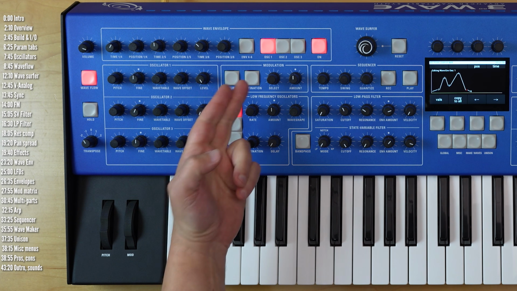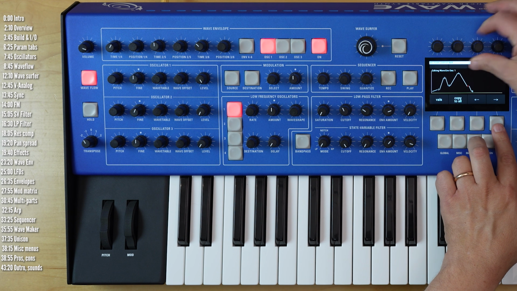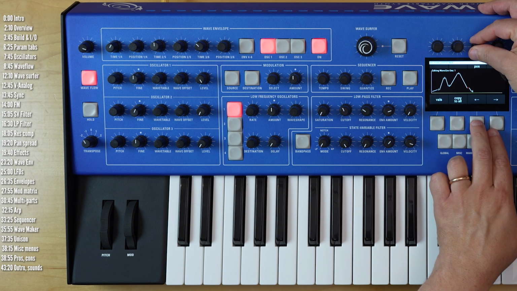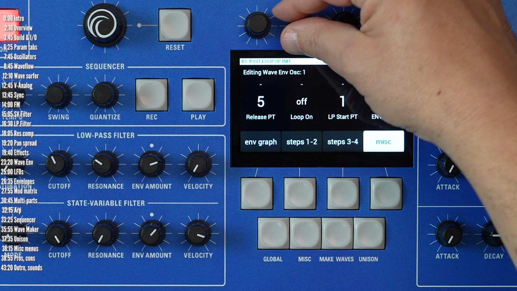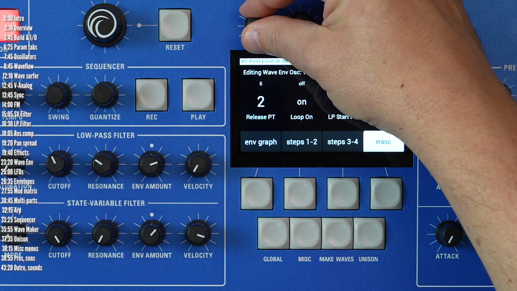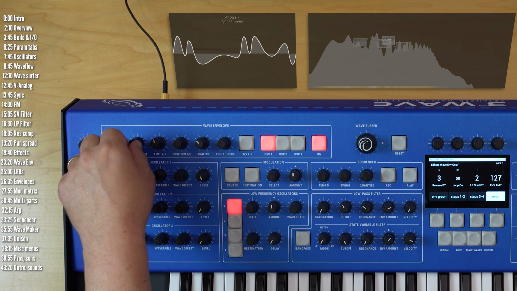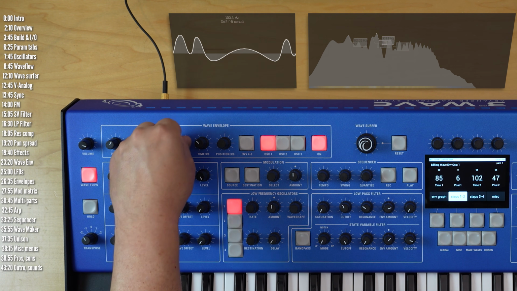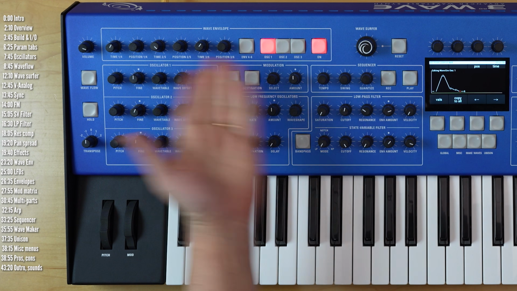You can either edit the wave envelope here, by the way, or just by using these arrows and position and time knobs. And if we get back to values, you can set this envelope to loop. You set the first start point, say 2, and release point, then the envelope will loop between these 2 points. So those are the wave envelopes.